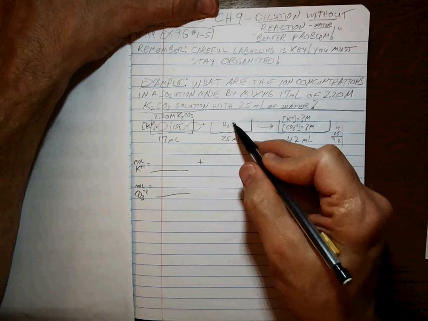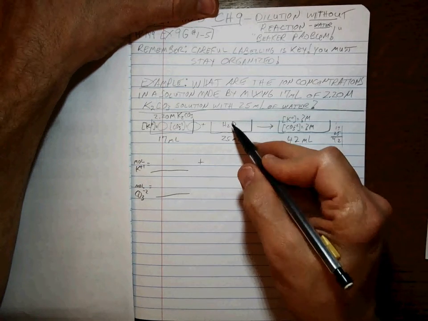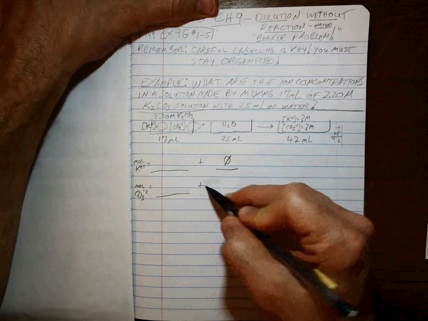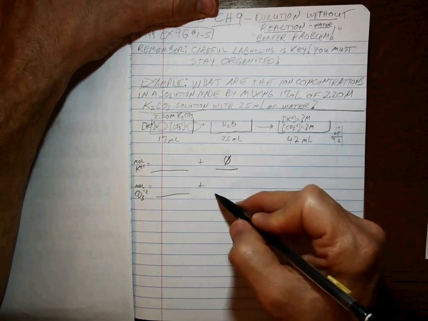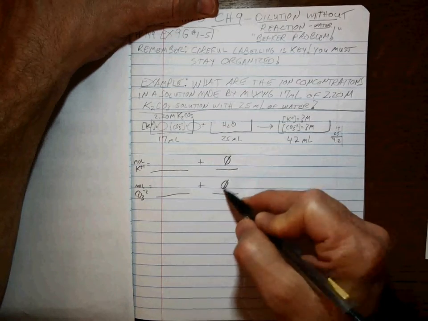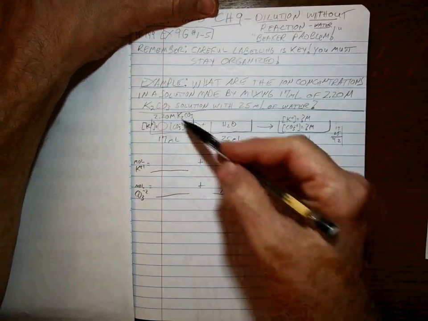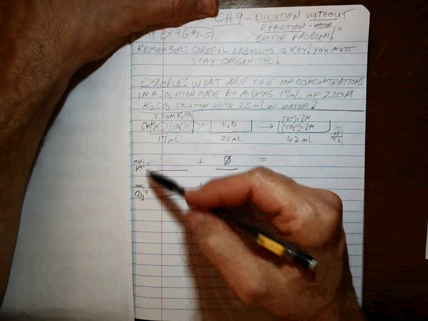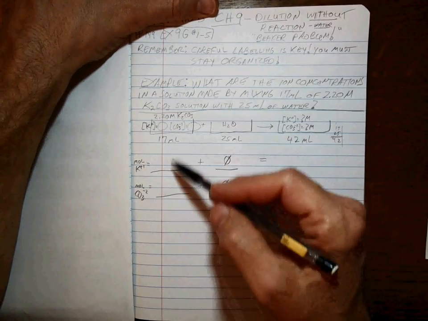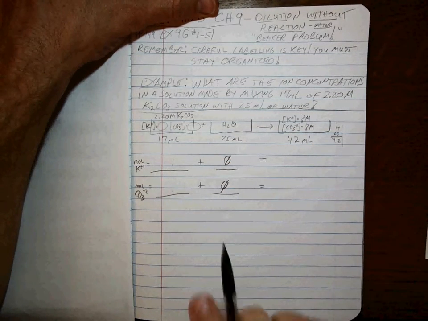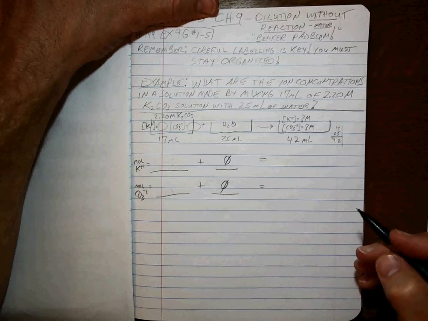We also know, because all we have is water in this beaker, that there's no potassium ions that come out of that beaker, and there's no carbonate ions that come out of that beaker. Notice how the moles from each ion track with each beaker. And that was really going to help us stay organized here.